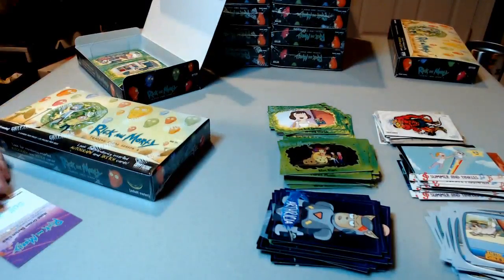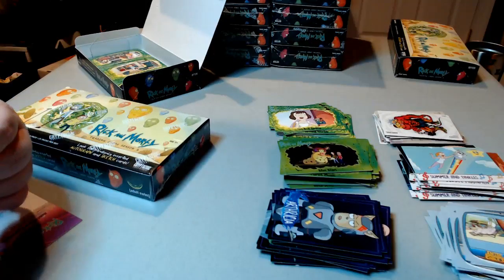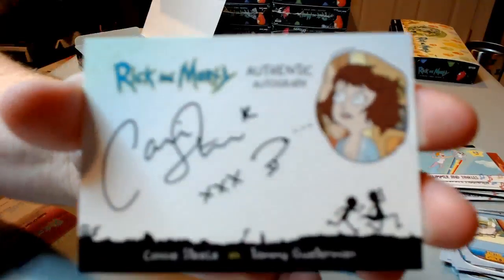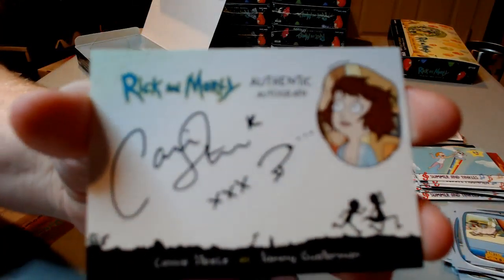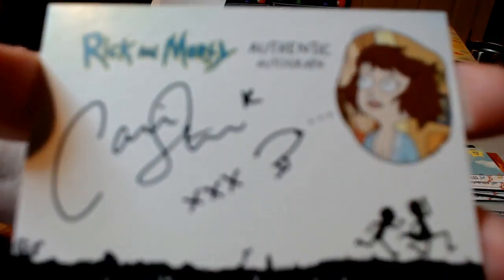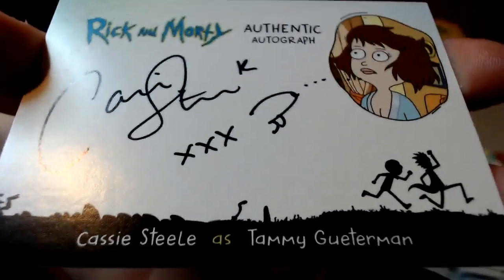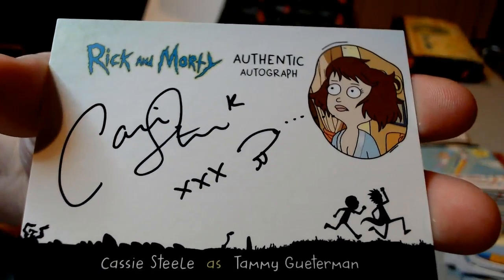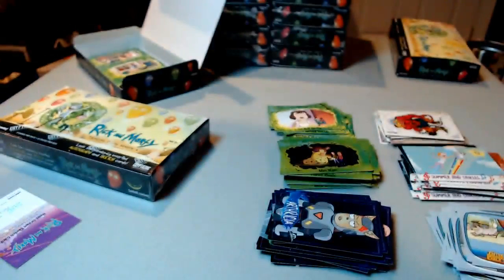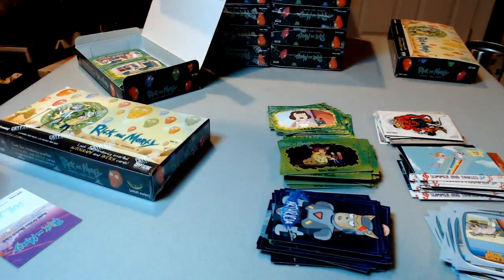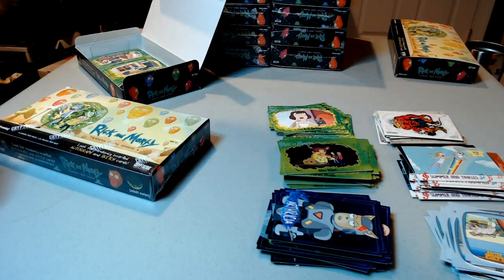Alright, so we start with our autograph. Cassie Steele. With her little, shooting. It'll focus. There we go. Next time. We got him next time. And our sketch. Warm Suo, S-U-O, it looks like.